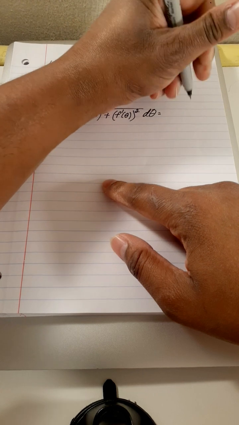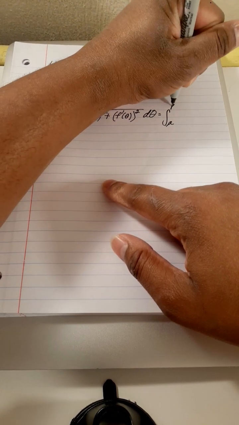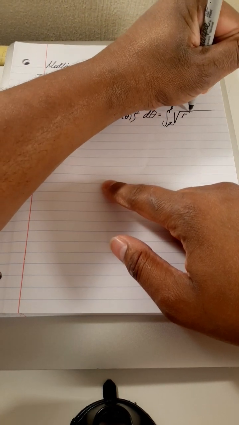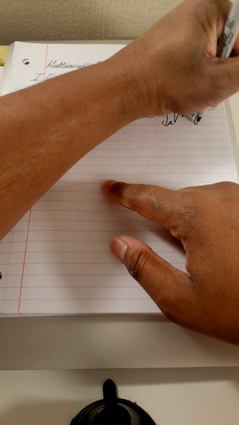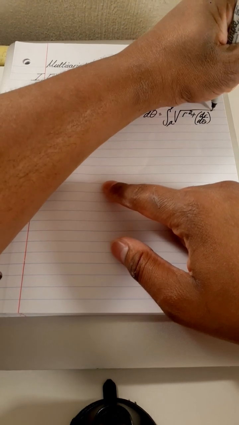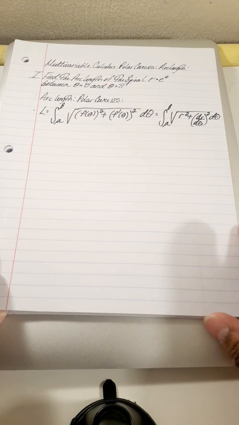And this is equivalent to the integral from alpha to beta of the square root of r squared plus dr over d theta squared d theta. Okay, so that's the definition for arc length as it relates to a polar curve.